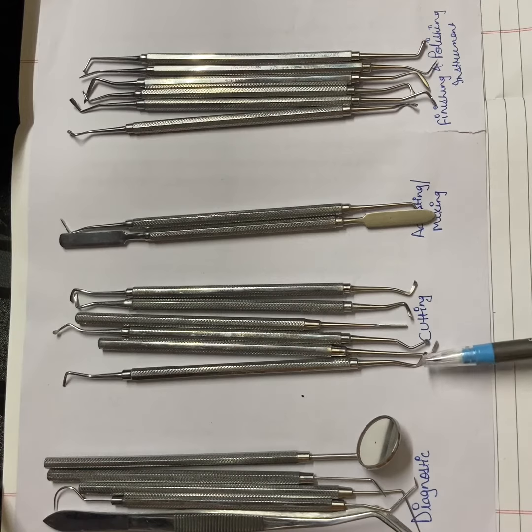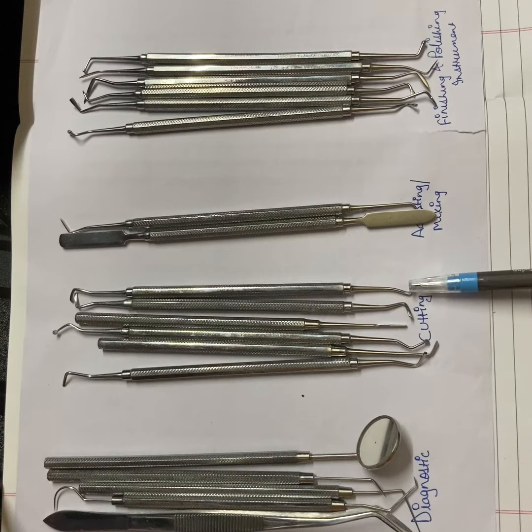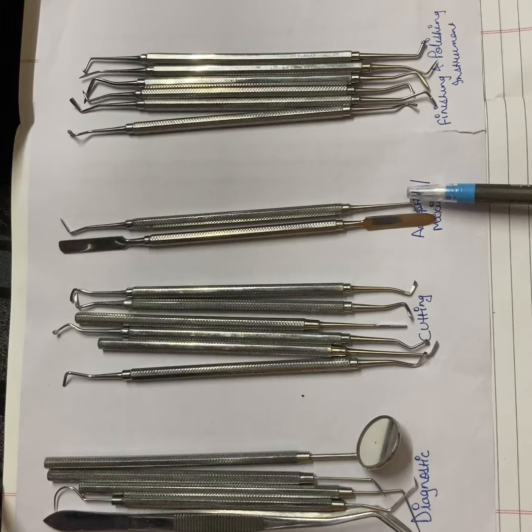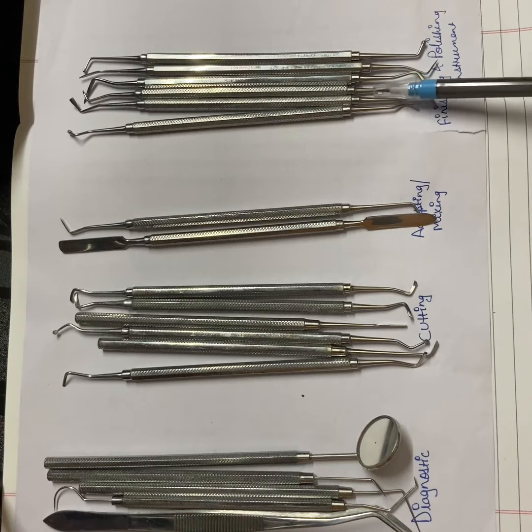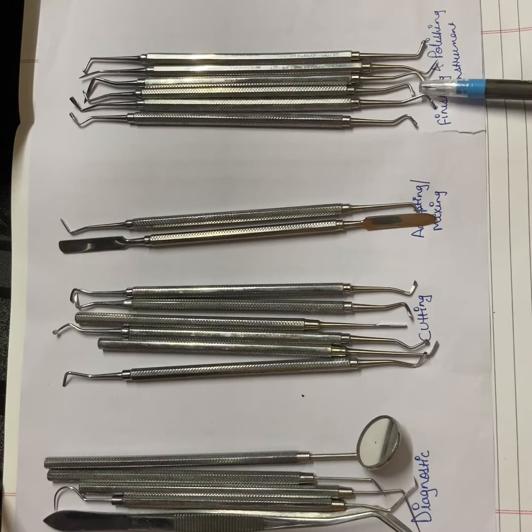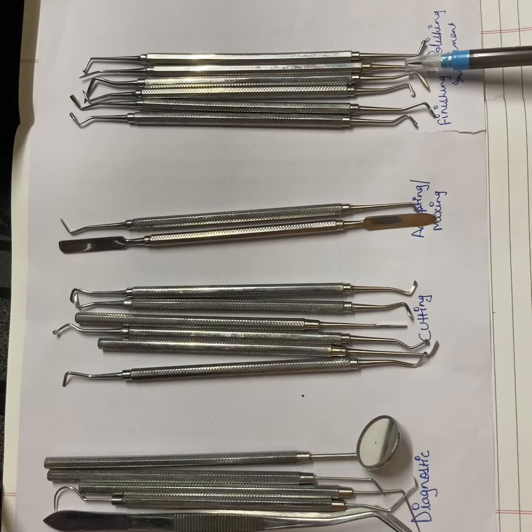Cutting we have enamel hatchet, hoe, spoon excavator, chisel, gingival marginal trimmer. Adapting we have cement spatula and the plastic filling instrument. Then we have two condensers, that is round condenser and the parallelogram condenser. Then we have the carvers: diamond carver, Hollenbach carver and the Watts carver. We have the ball burnisher.